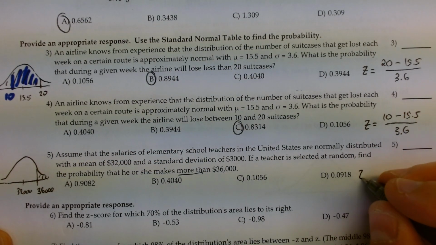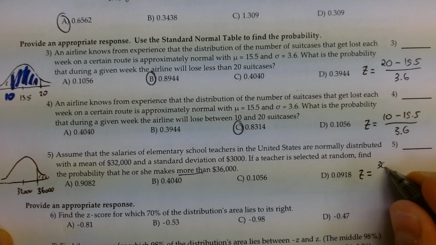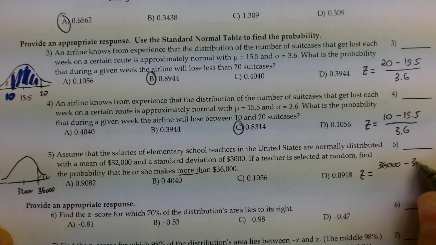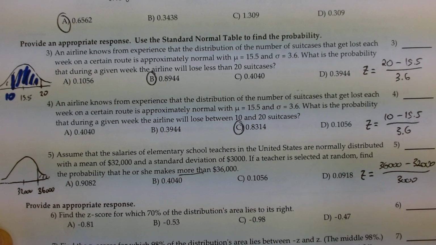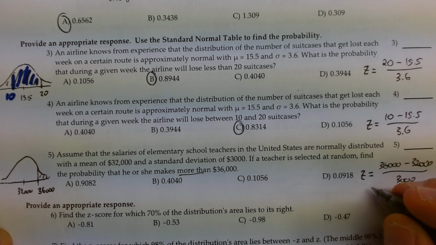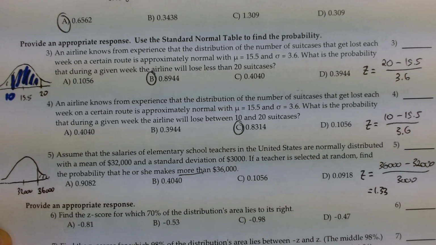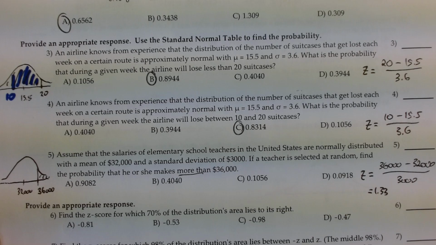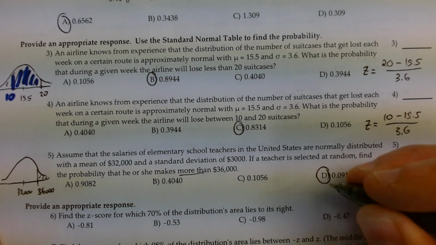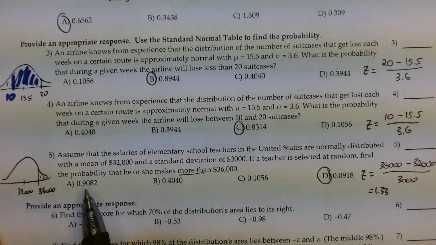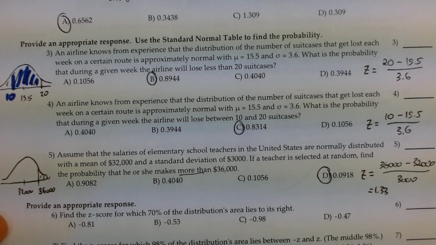So once again, find a z-score for the 36,000 by using the z-score formula. This one I can actually do in my head. You get like a 1.33. So if you look that up, you would get the opposite of what we want, because that would be area to the left. But if you do 1 minus that, you would get what we actually want, which is this one. So I believe if you look it up, you'd get that one. If you look up 1.33, but then you do 1 minus that, so you get that one.